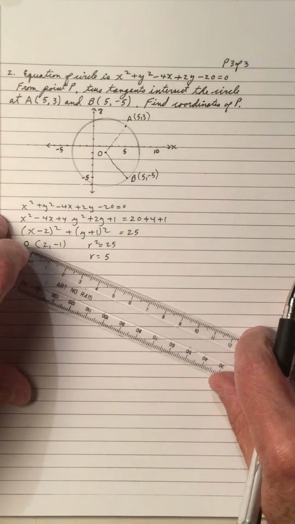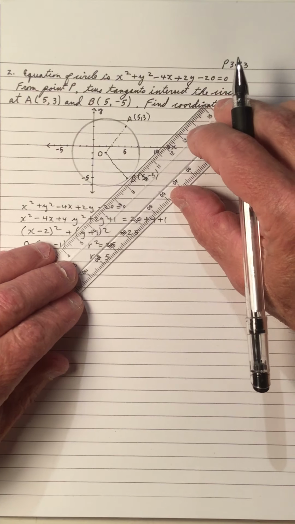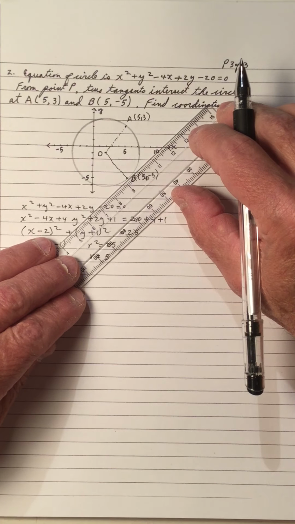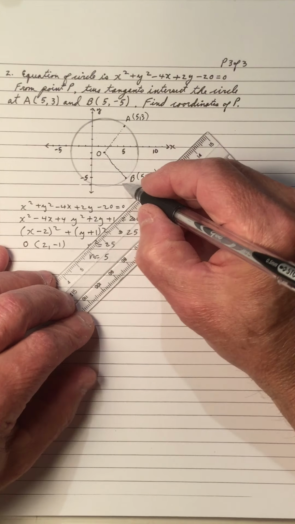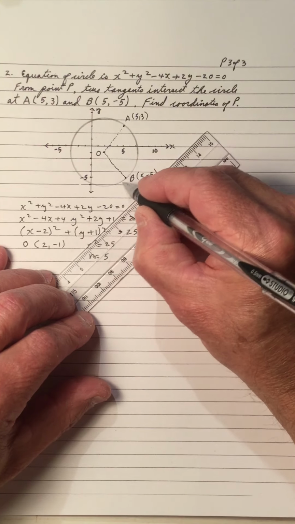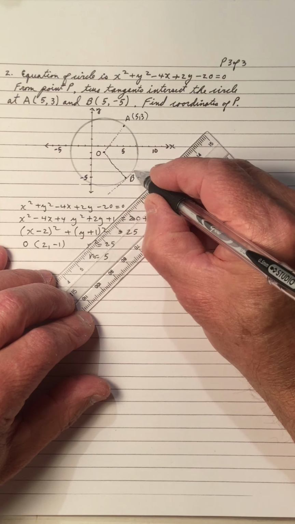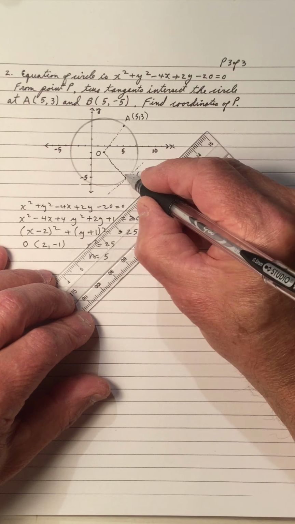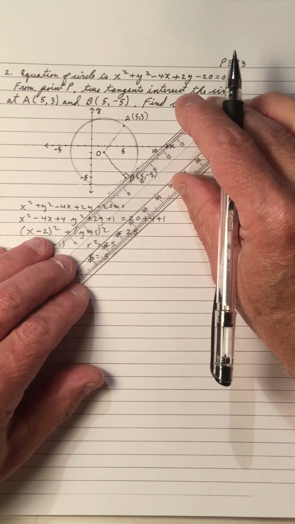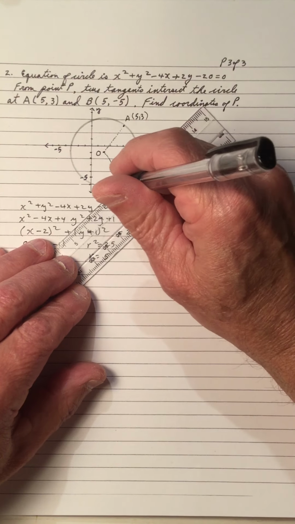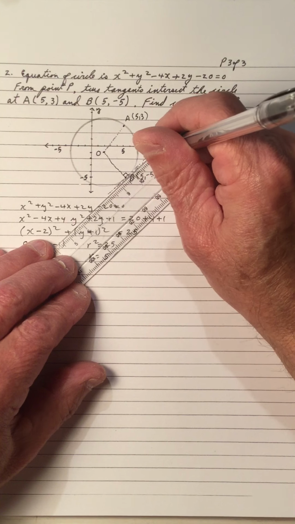If you draw this one, they're going to be perpendicular. So there's a tangent coming through here like this, and it's going to be perpendicular. Let me extend that. It's approximate, not exact, but I'm just drawing a little picture.